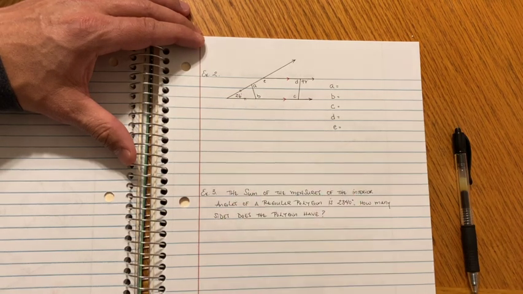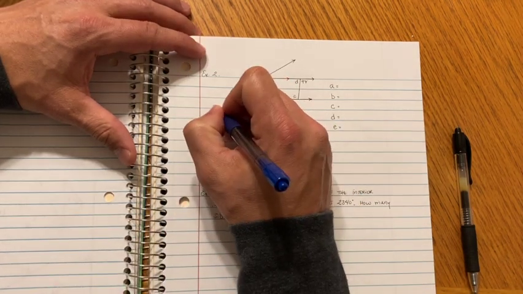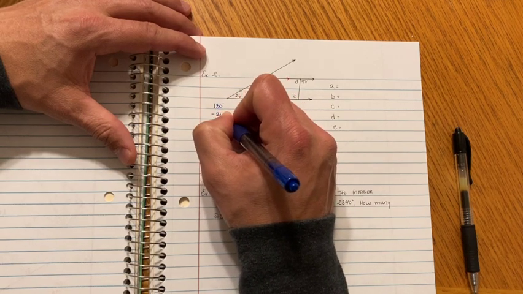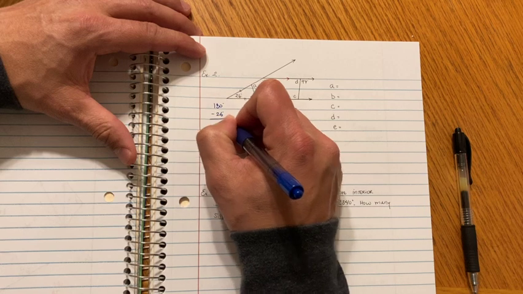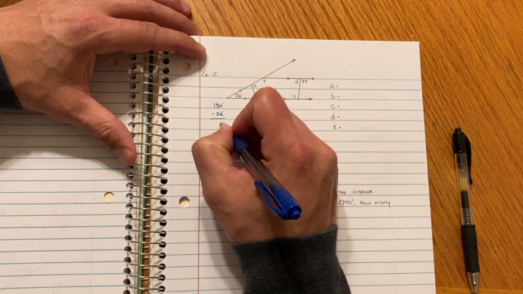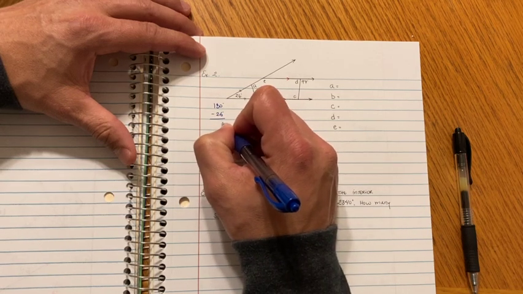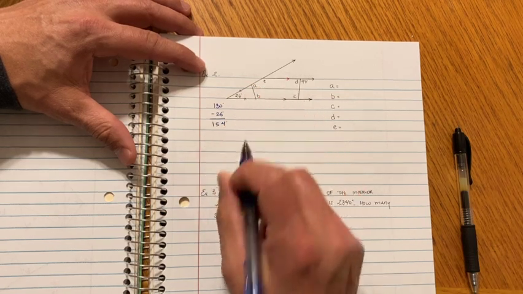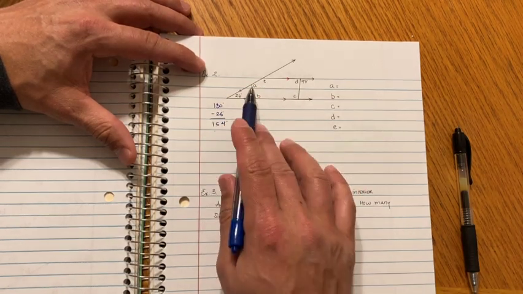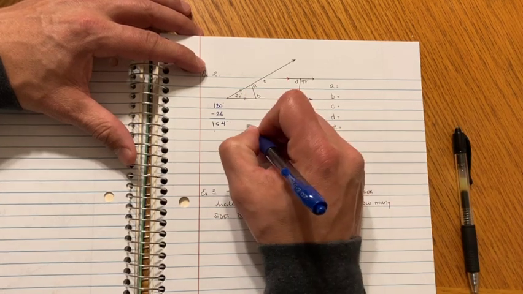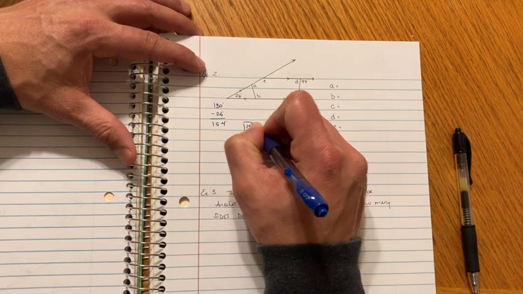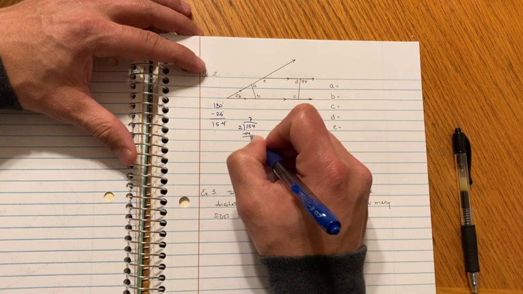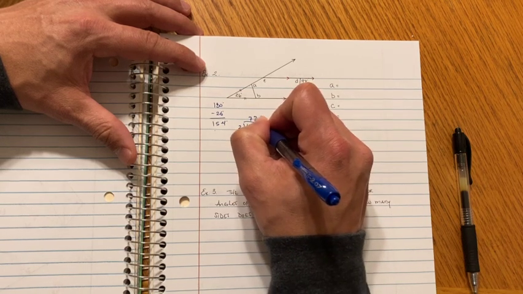So we know that a triangle is equal to 180. So 180 minus 26 degrees, okay, that's going to equal 154 degrees. And if we divide that into two equal angles, 154 divided by 2, that means each of them is going to be equal to 77.